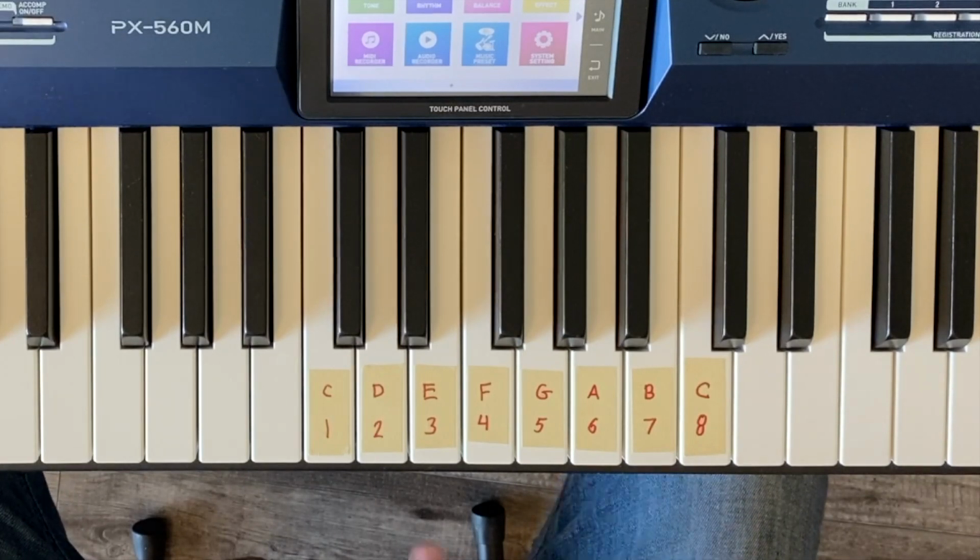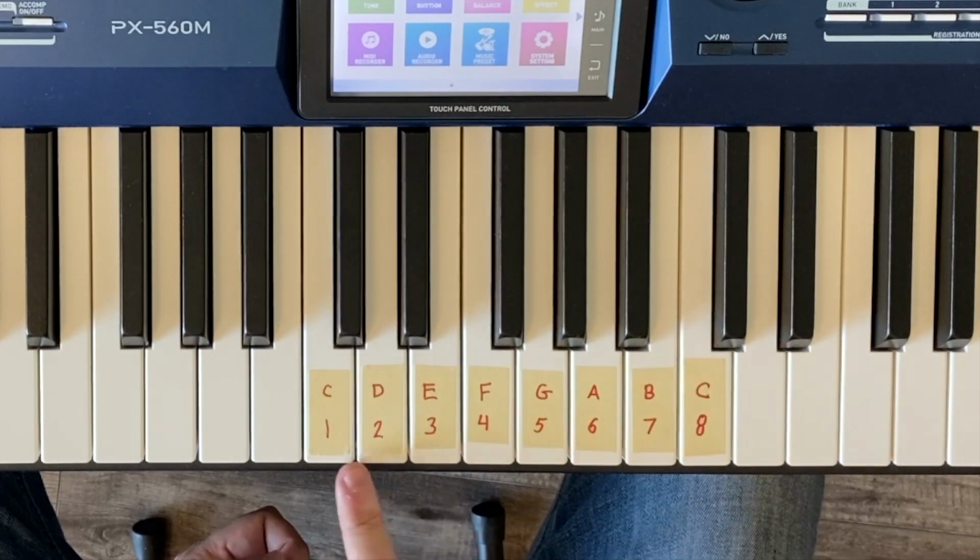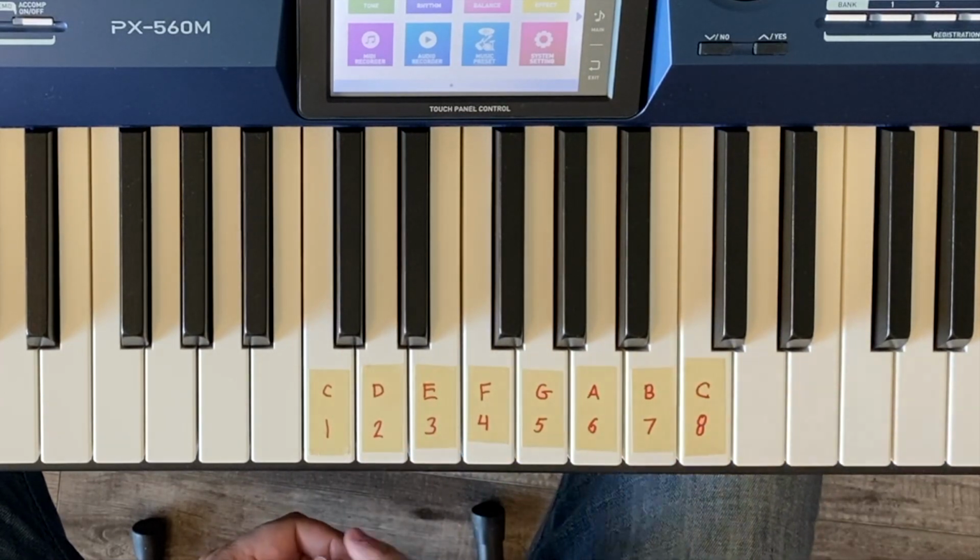Now, in addition to writing the notes on the keys, as you can see, I've also written numbers that correspond to each note.